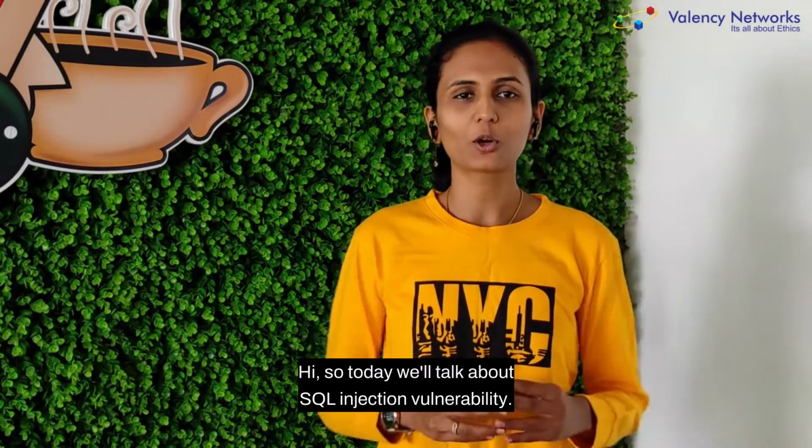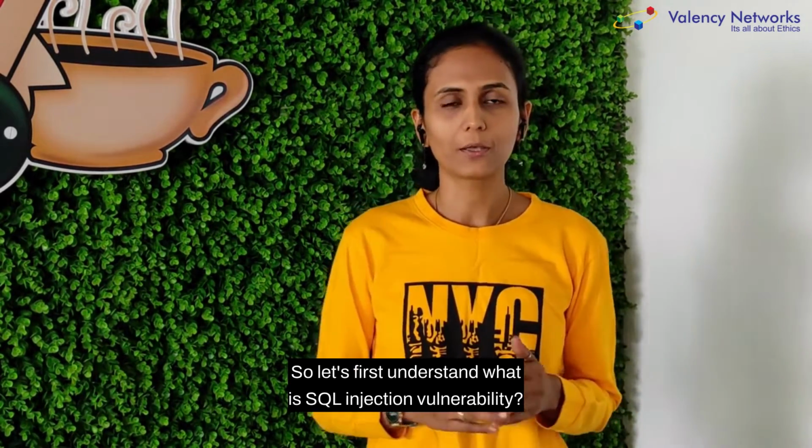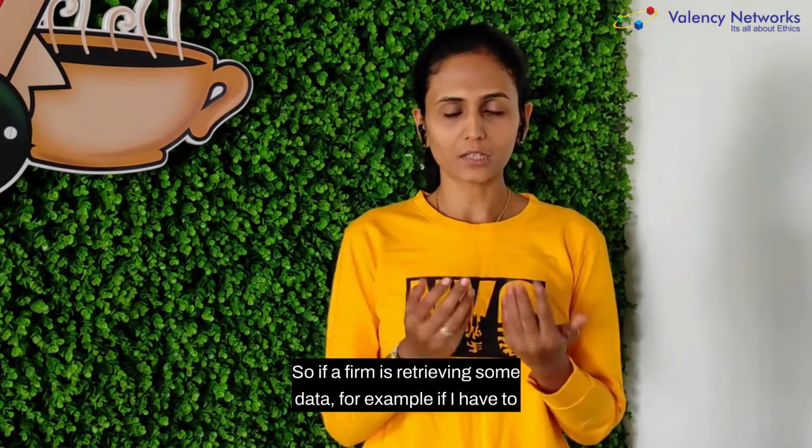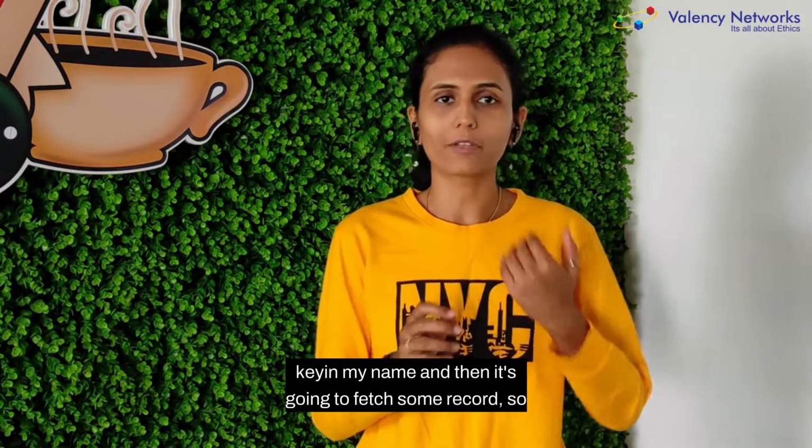Hi, so today we'll talk about SQL injection vulnerability. So let's first understand what is SQL injection vulnerability. If a form is retrieving some data, for example, if I have to key in my name, it's going to fetch some record.